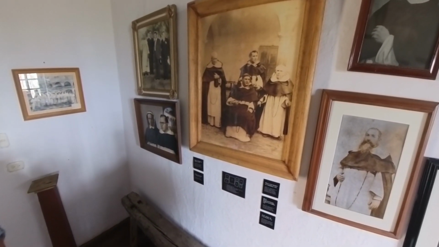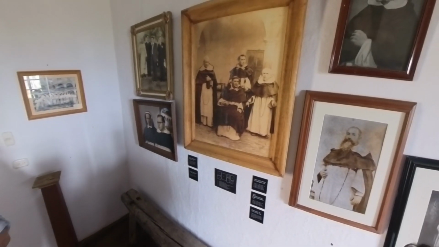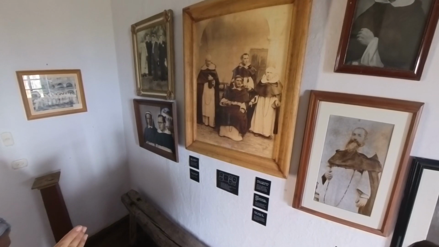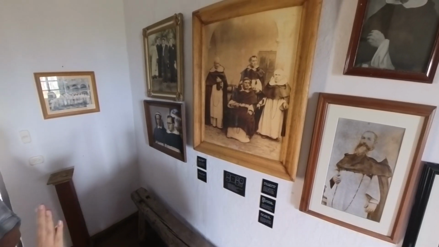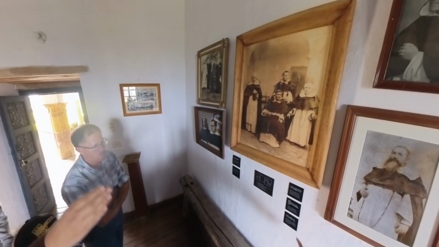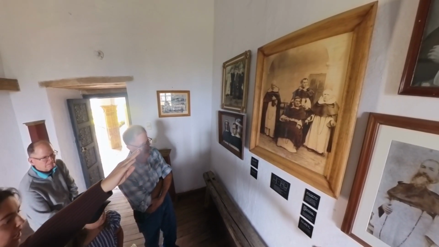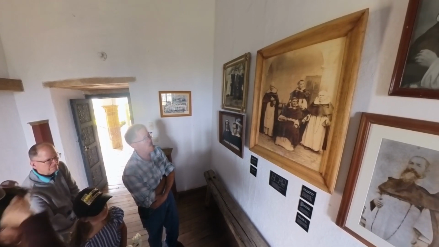So we have in the middle Fray, that one is Fray Saturnino. We get on the side Fray Buenaventura. Up there we get Fray Alberto Eriza and Fray Cayetano.